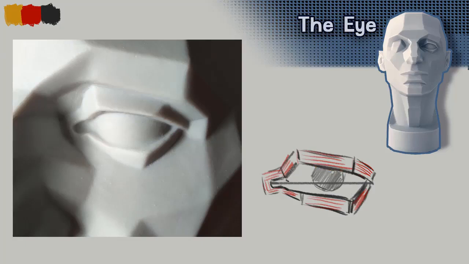Now let's figure out where the eyeball sits here. The outer edge of the eyeball is right here. It does not interfere with the tear duct. The tear duct is its own bit of tissue. It's called the caruncula, but the eyeball falls outside of it like this. The other edge of the eyeball is roughly in line with where the edge of the eyelids are.